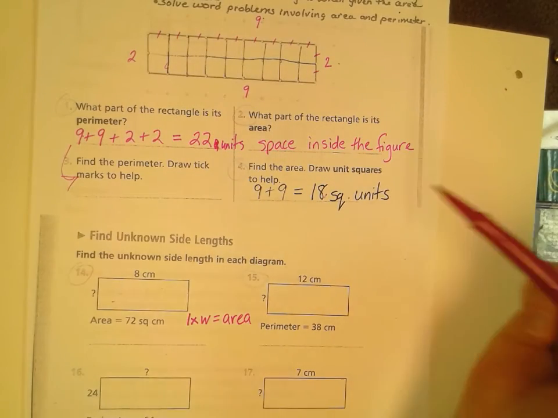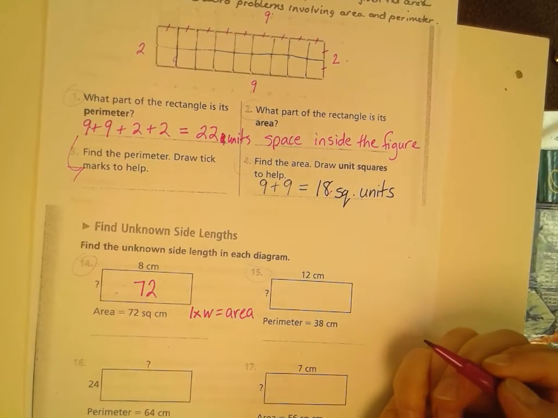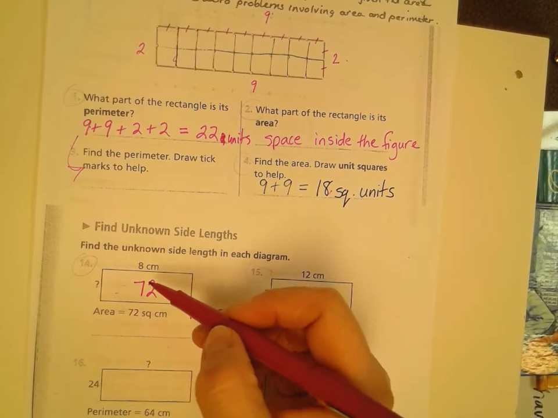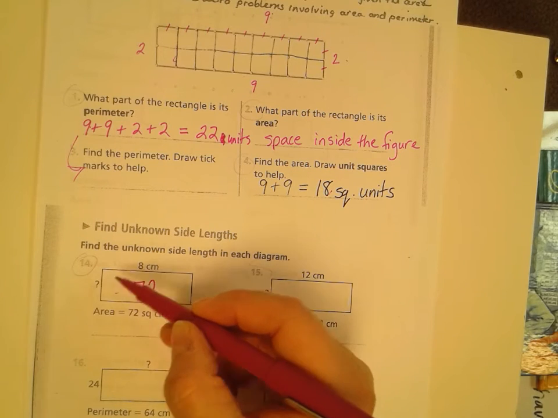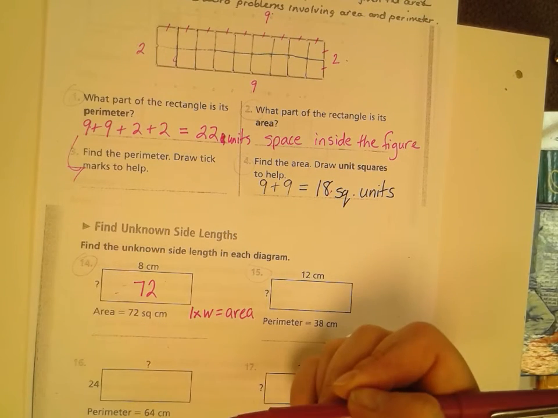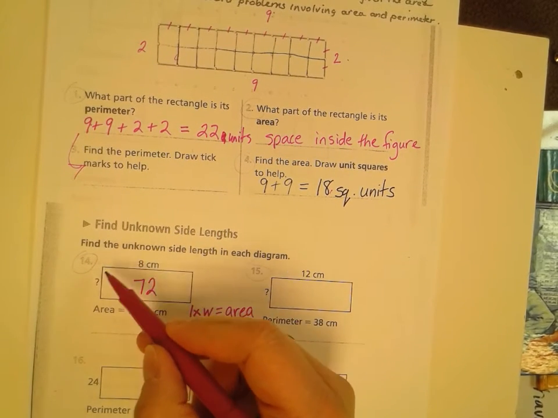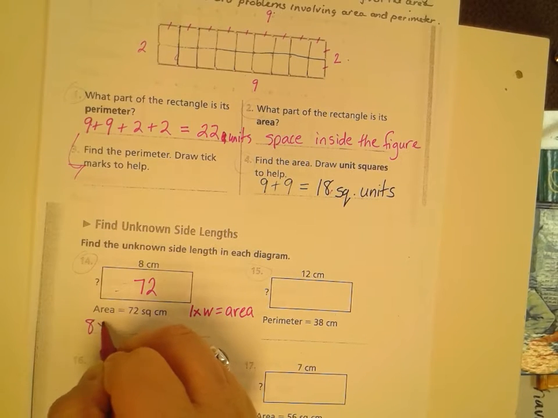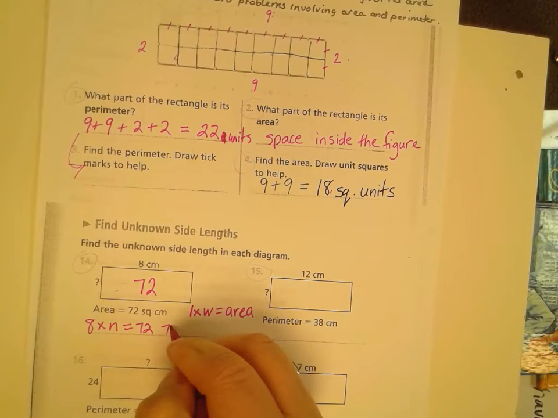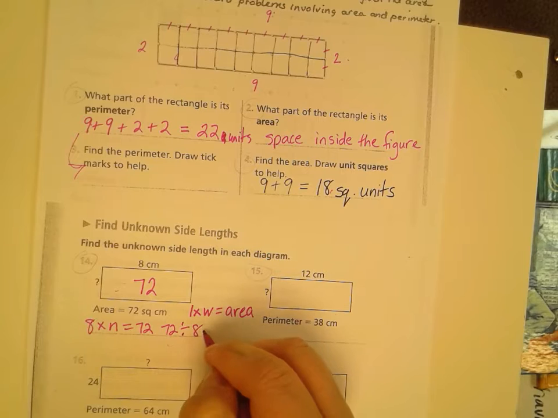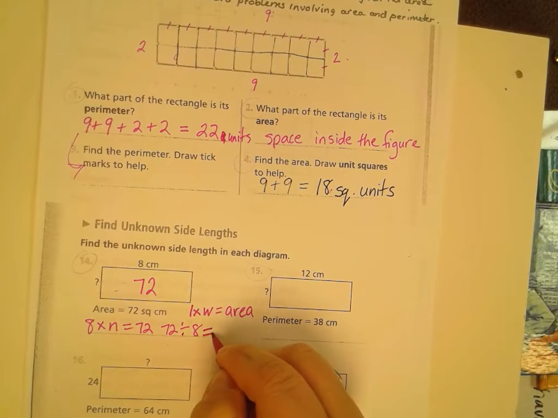All right, so if that's the case, then if we know the area is 72, the inside of this is the 72. Looks a lot like an array, doesn't it? Usually when we have an array, we have some multiplication, the answer is in the middle, and the two things that are multiplied to get that area are on the outside. So we know 8 times something equals 72. Another way to write that would be 72 divided by 8 equals, and that'll give us the missing side. So hopefully you still remember your multiplication.